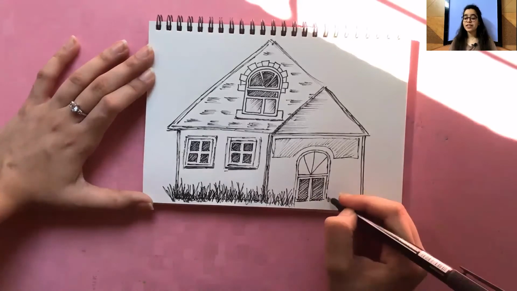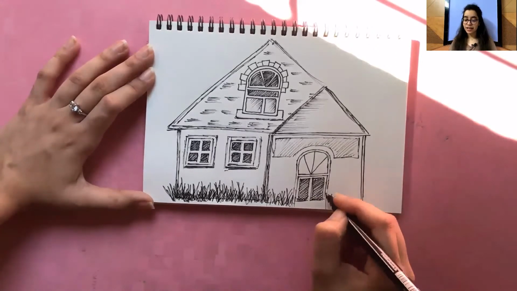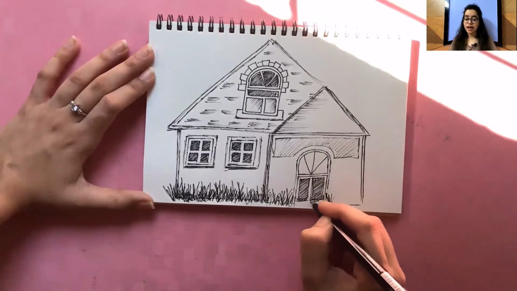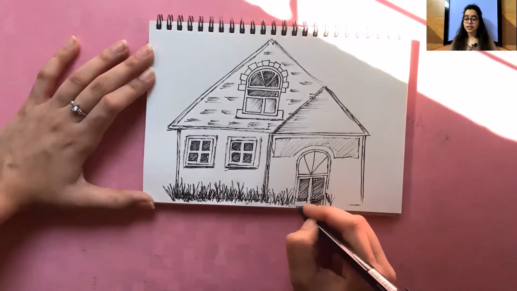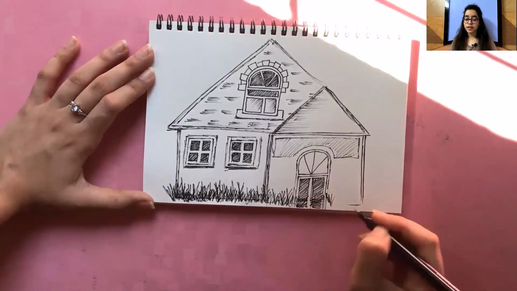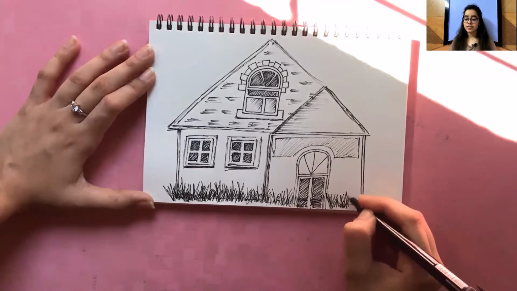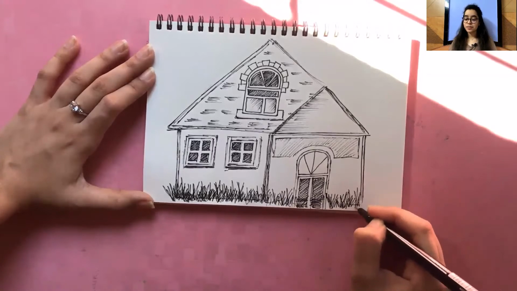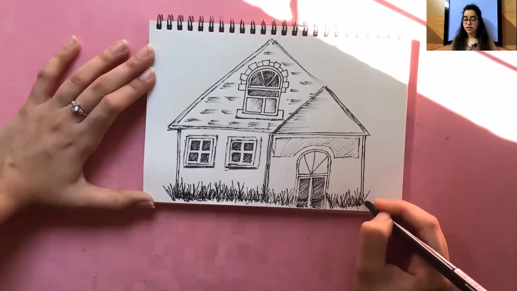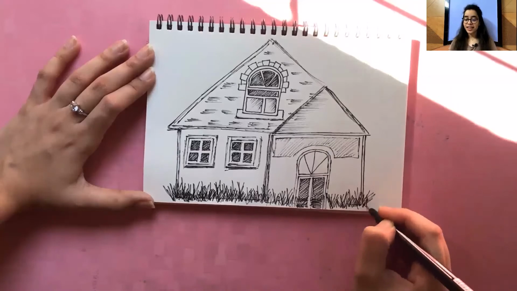Please do leave the door area blank. We'll not create any grass there. Just leaving that area blank, not creating any grass there. Let's continue. And we are continuing with the scribbles up to the next part of the house as well.